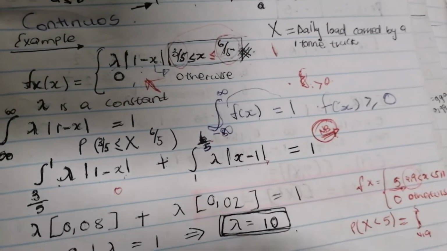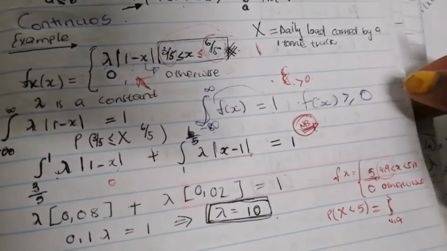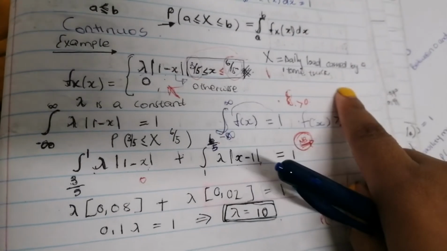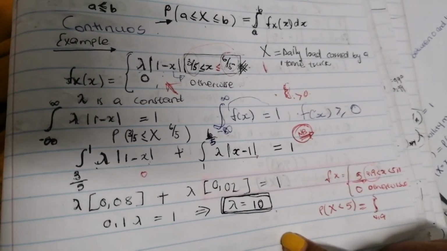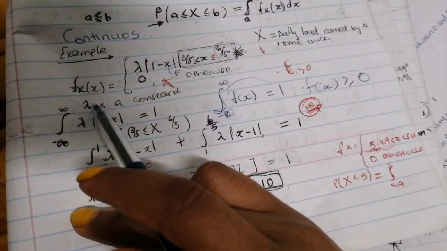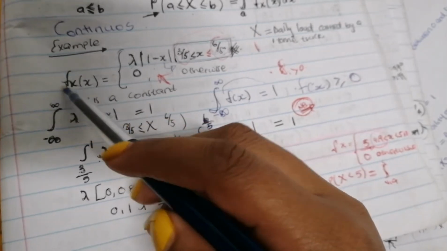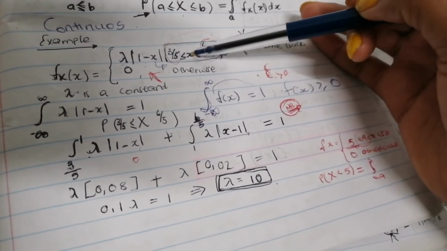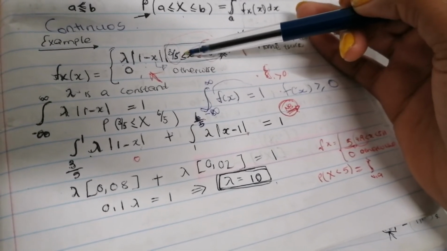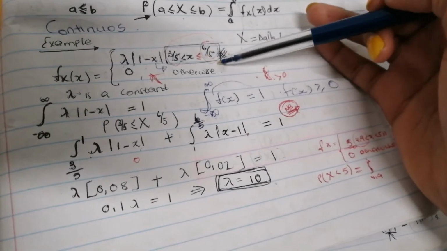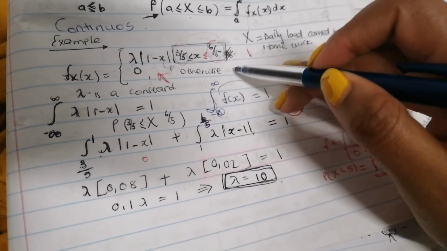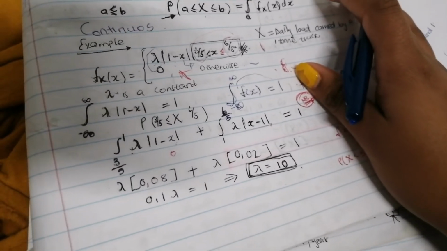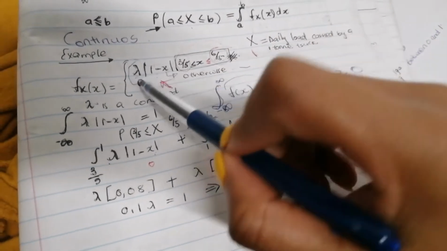So okay, here we have an example from the continuous random variables. Excuse the mess, guys. Our X was the daily load carried by a 1-ton truck. So you can see that we are given the probability density function. You can see this is a small f, it's not the CDF. We are given that this applies for when X is greater than or equal to 3/5, or less than or equal to 6/5, and anywhere else is 0. We are told that this is a constant, and the question was that we should solve for the constant.